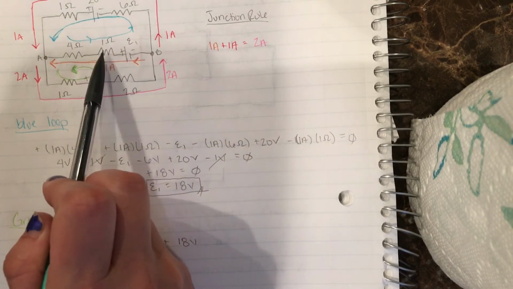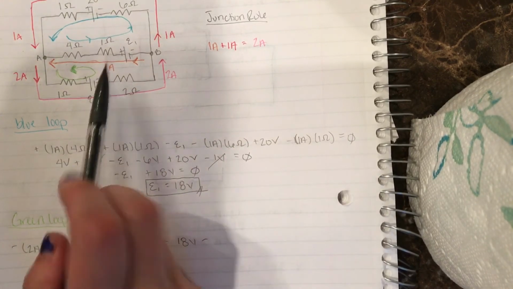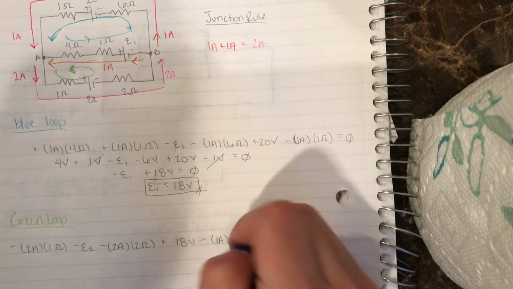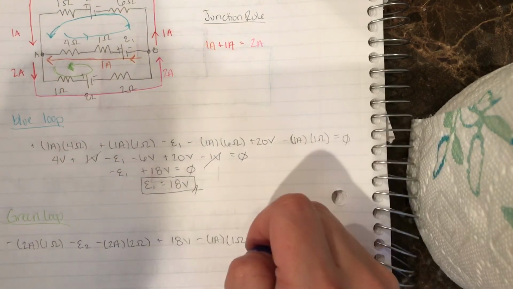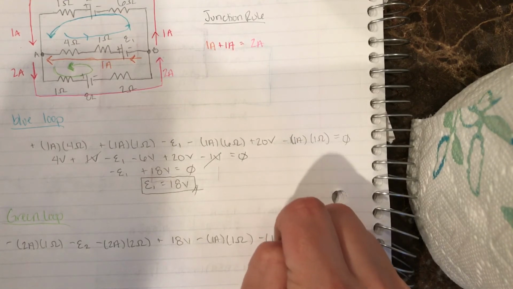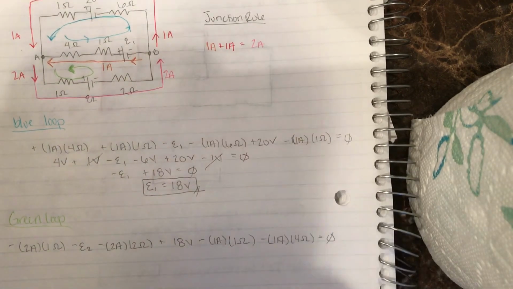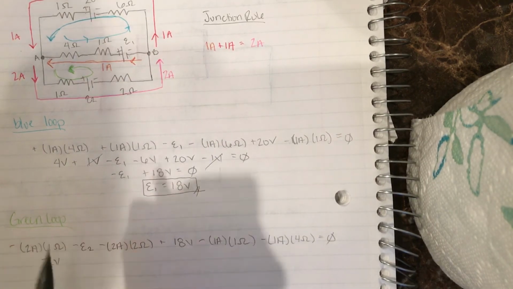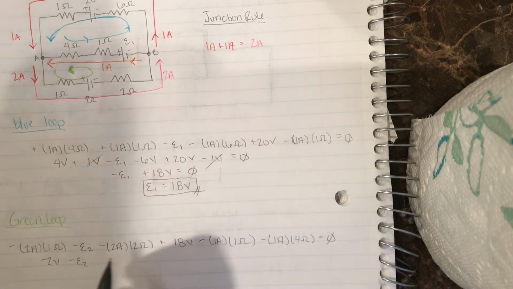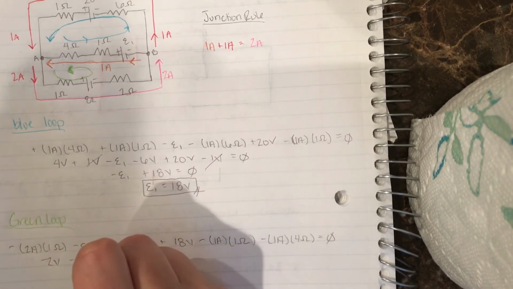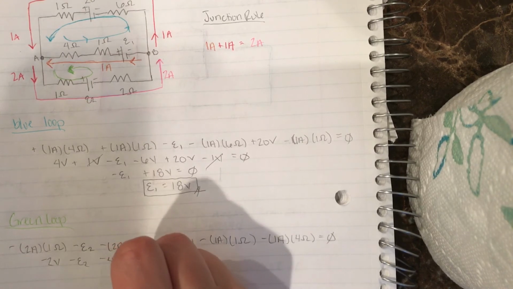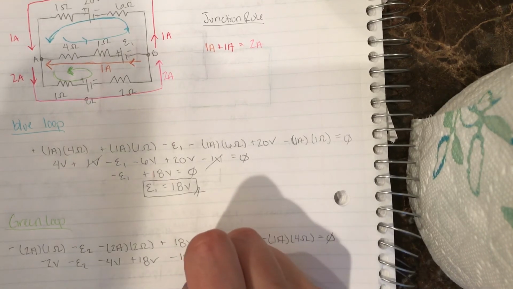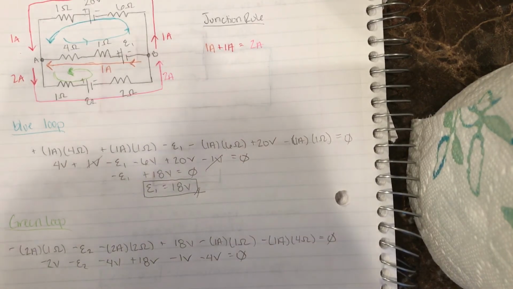Then I'm going with the current, so minus IR, but my I here is 1 amp, so I'm on orange land now, minus IR. And I went all the way around, so that's equal to 0. So I have minus 2 volts, minus E2, minus 4 volts, plus 18 volts, minus 1 volt, minus 4 volts equals 0.